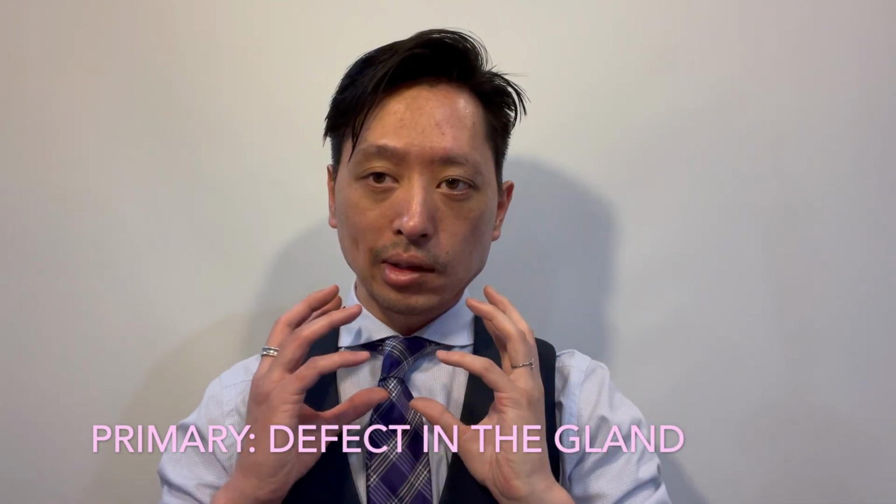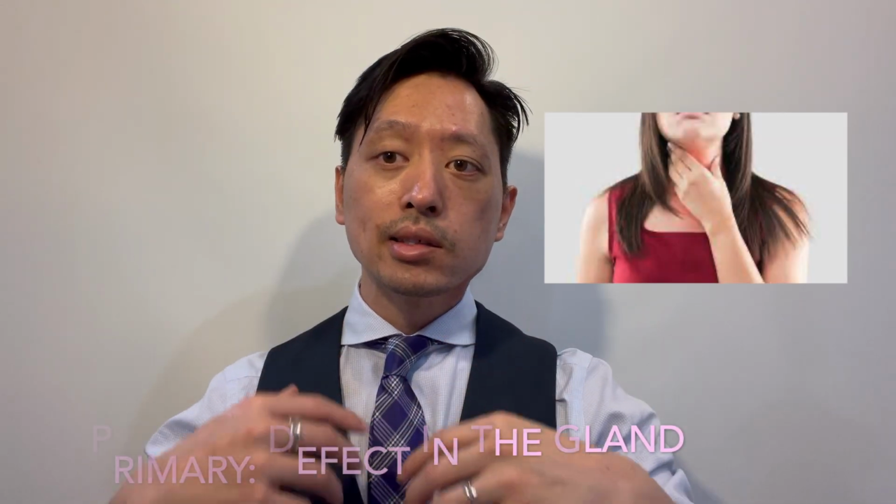So primary hyperthyroidism: T4 high, TSH low, and primary because there's a defect in your thyroid gland, and the gland is sending out too much thyroid hormone for some reason. So the lab value again is T4 high, thyroid stimulating hormone low.